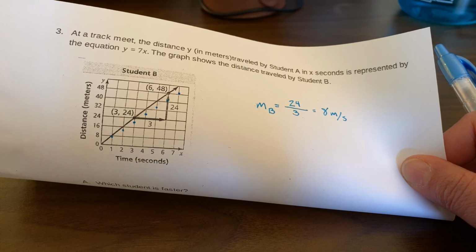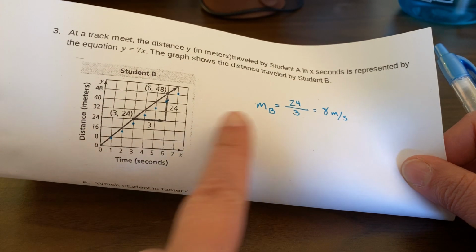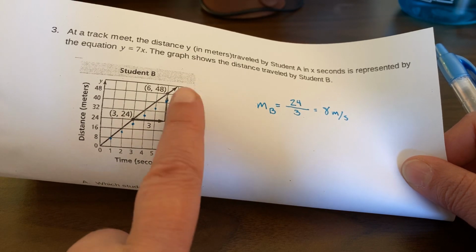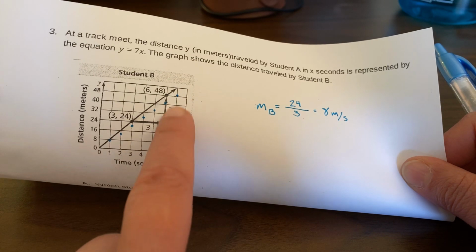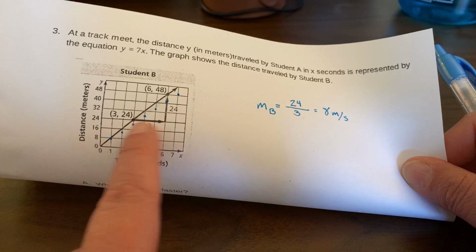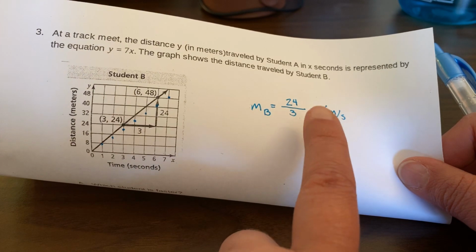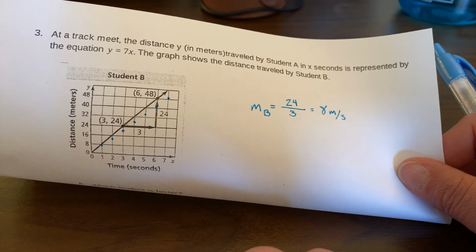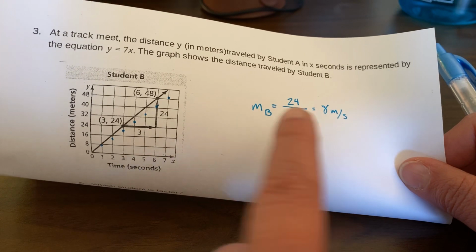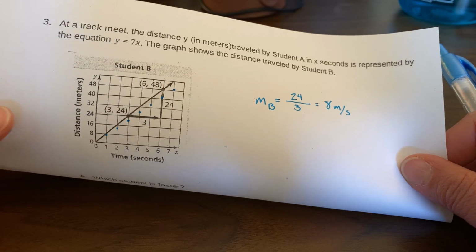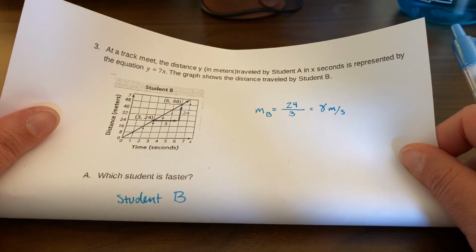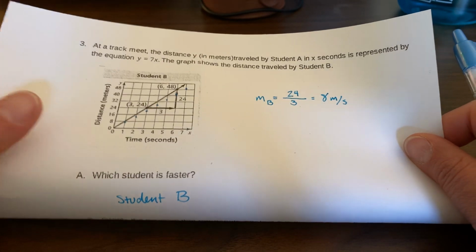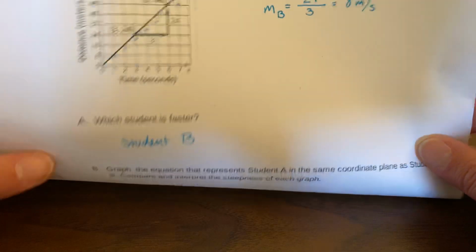And so we would do that by calculating from the graph the change in y over the change in x. And they give that to us, right? They show us that the change in y values is 24 and the change in the x values is 3. So we would do 24 over 3 and we get 8 meters per second, right? 8 meters per second. And 8 is more than 7. So student B is traveling faster than student A, because they're traveling 8 meters per second.